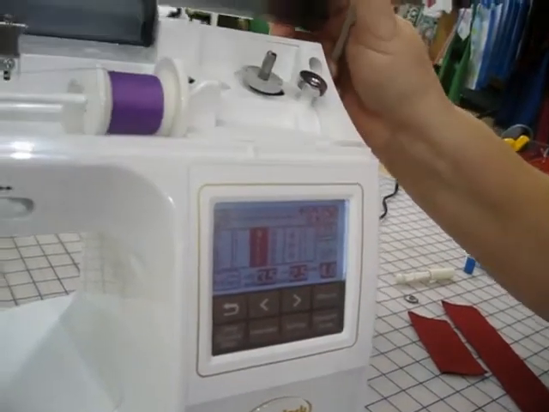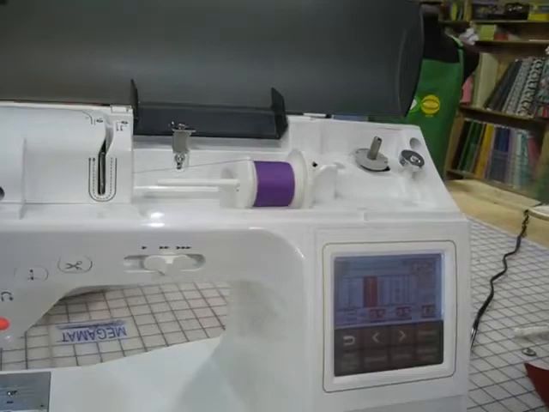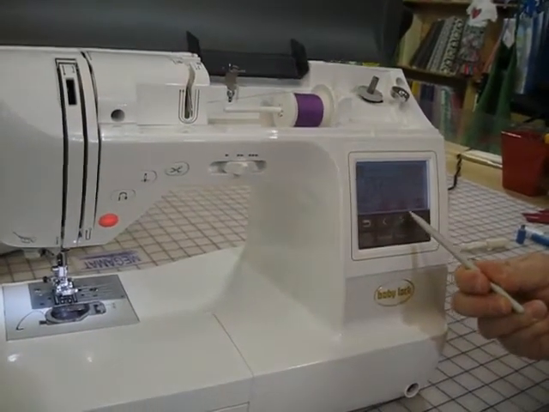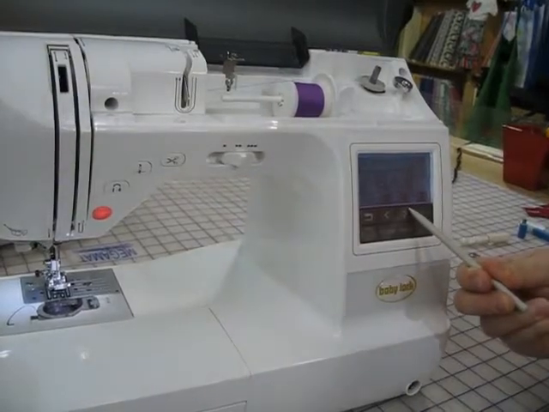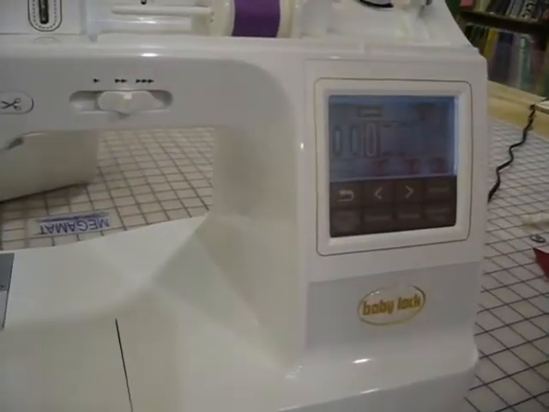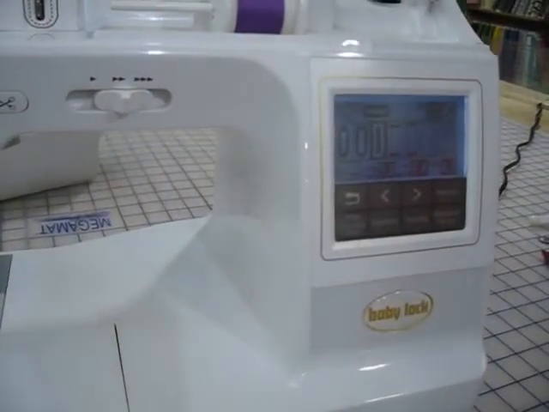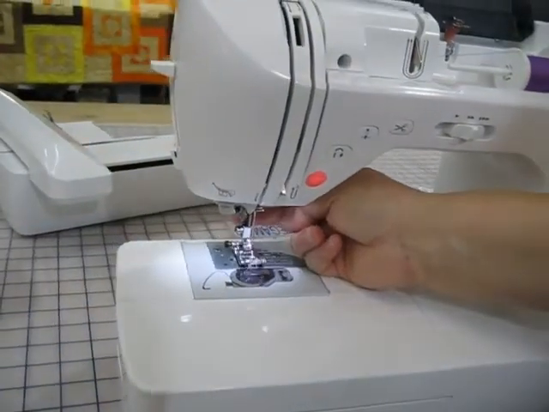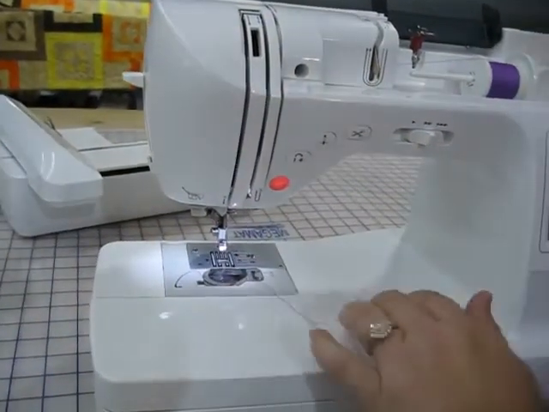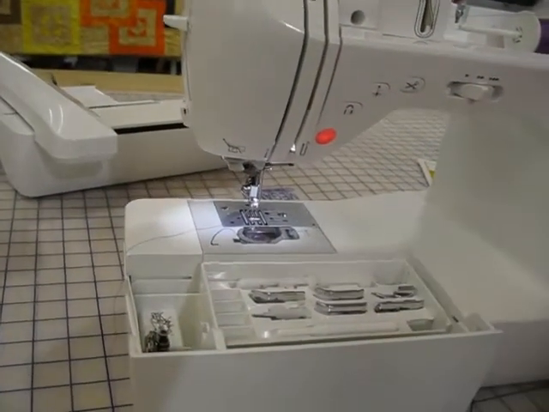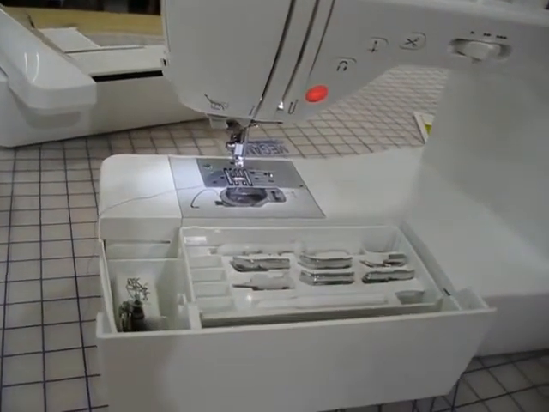I have a lot of people ask, how do I do a one-step buttonhole? So we will scroll to where the buttonholes are. And I will pick the buttonhole 51 of 71, which is the standard. I will snap my J foot off with the black button in the back. It has a spot here that says J. And I will select my A foot.